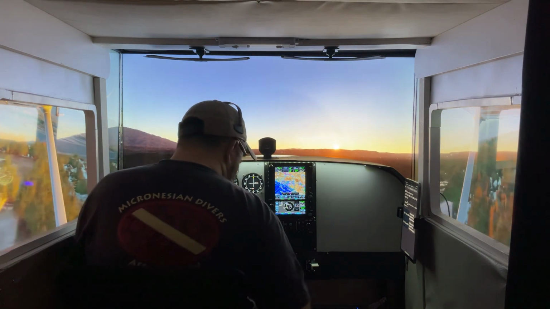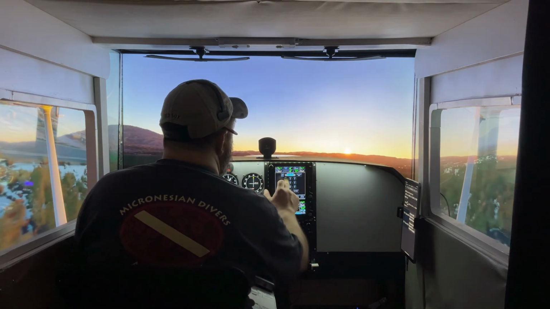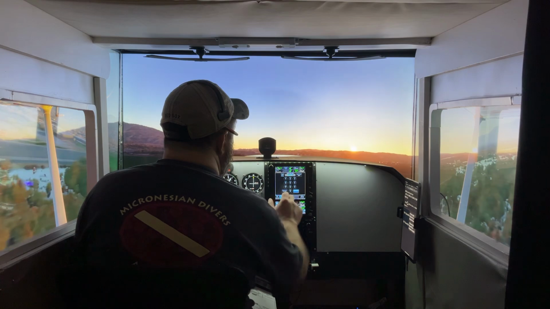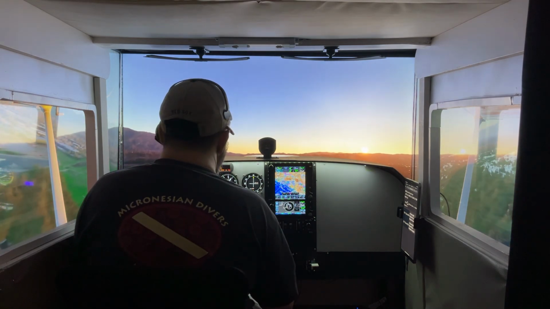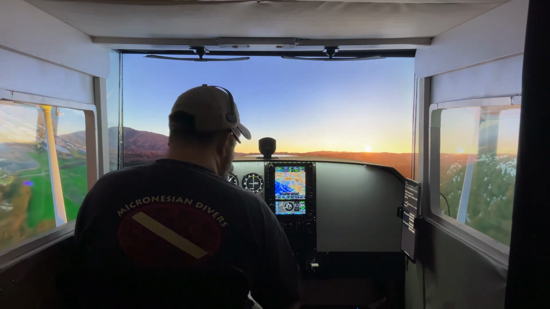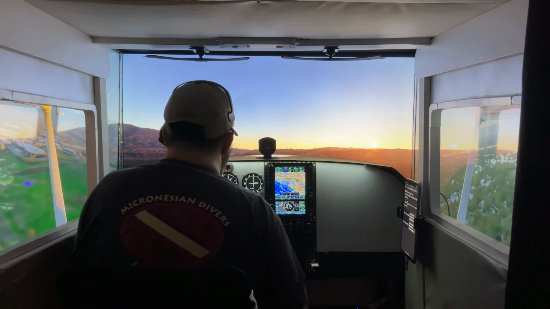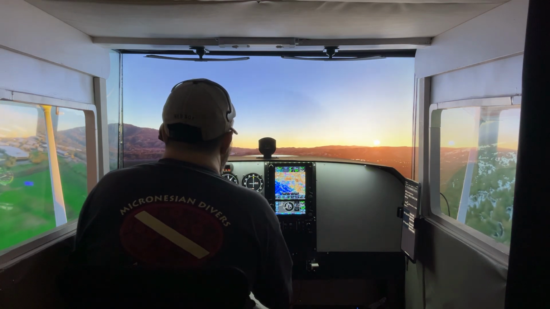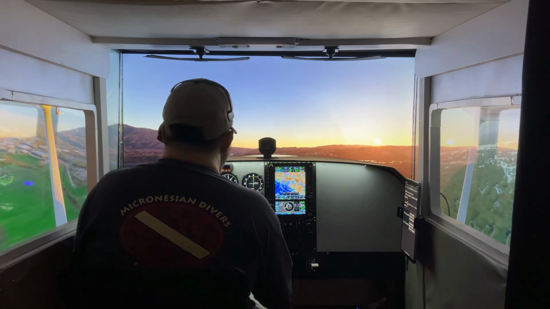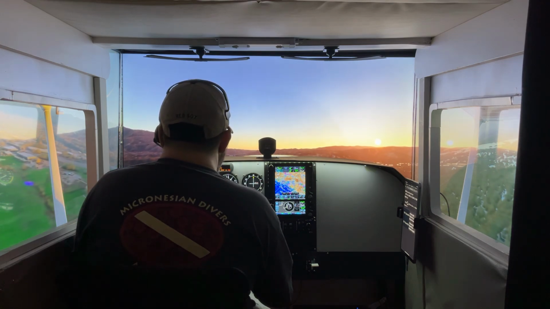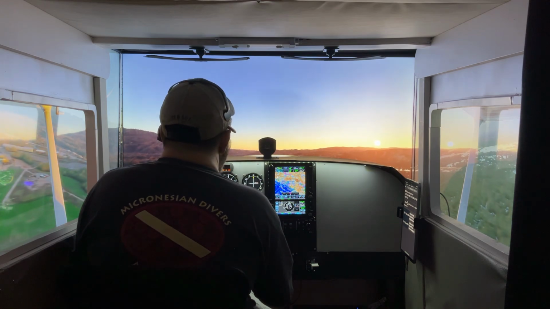And departure 135.4. Departure, Skyhawk 701 Lima Juliet at 1000, climbing to 1500 to KTOA.